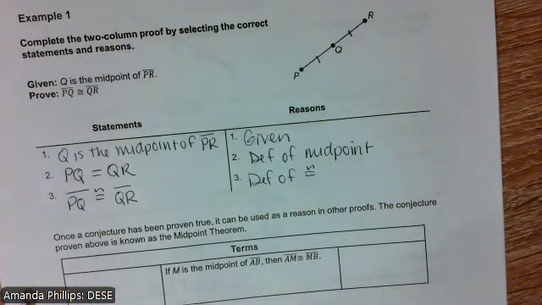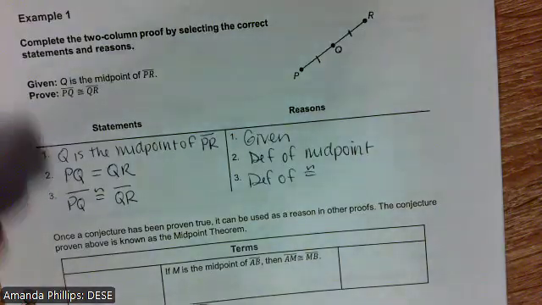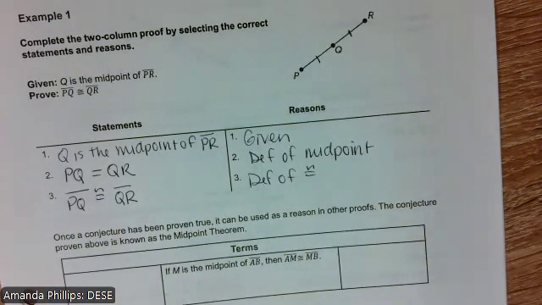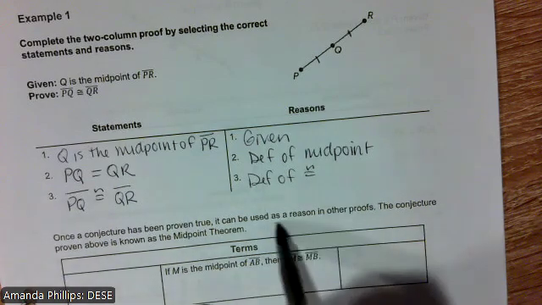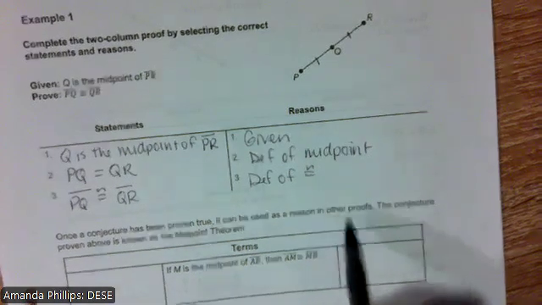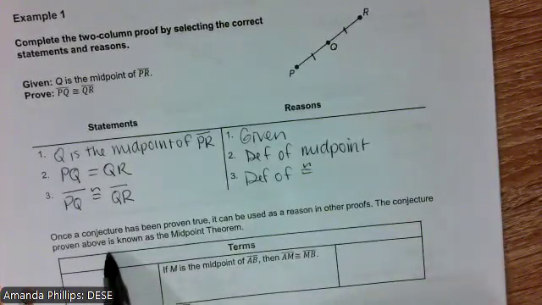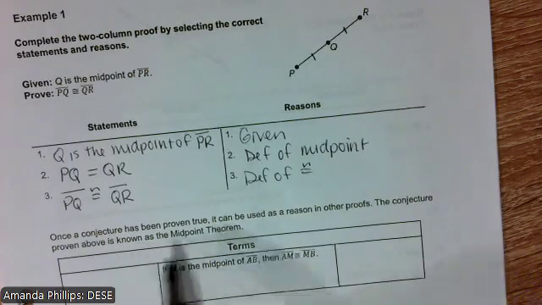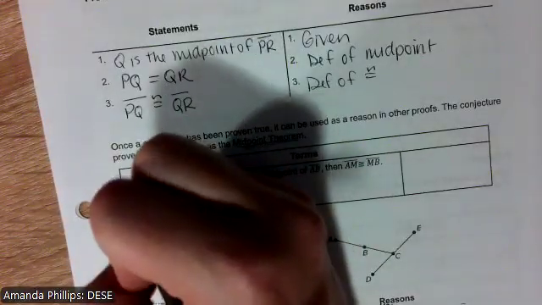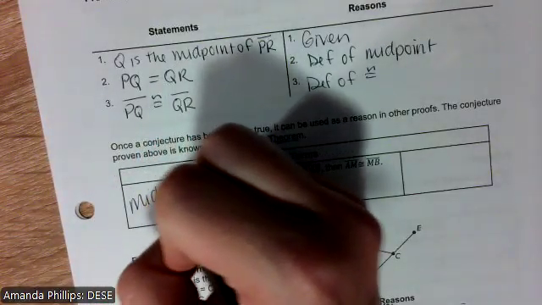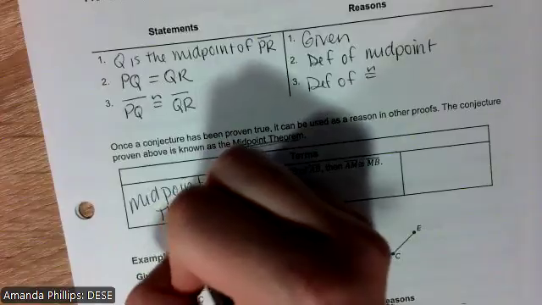So that was a pretty simple proof. We were able to get it done in 3 steps, and that's kind of what it looks like. So here's the thing. Once a conjecture has been proven true, it can be used as a reason in other proofs. So the conjecture that we just solved and proved above is known as the midpoint theorem. Now that we've proven that is true, we can actually use that in our work.